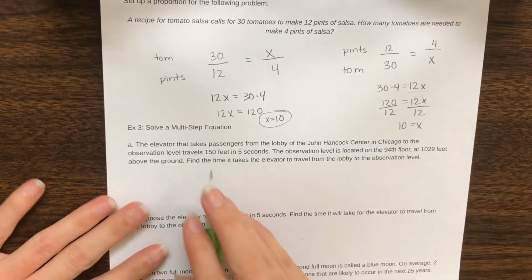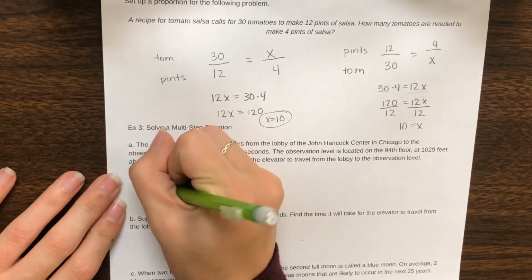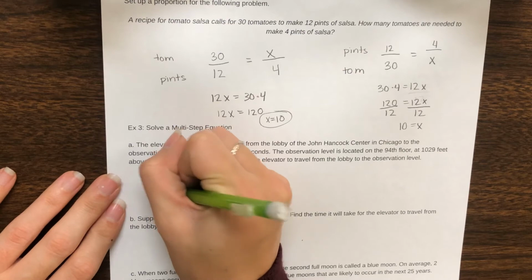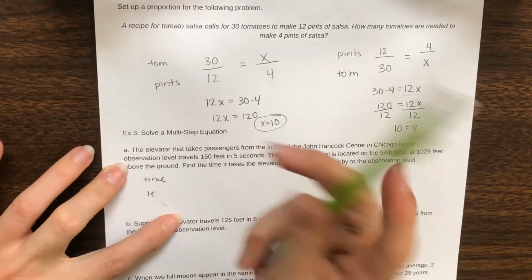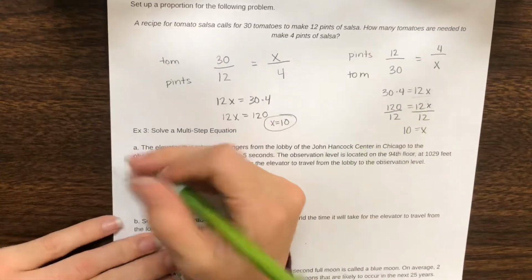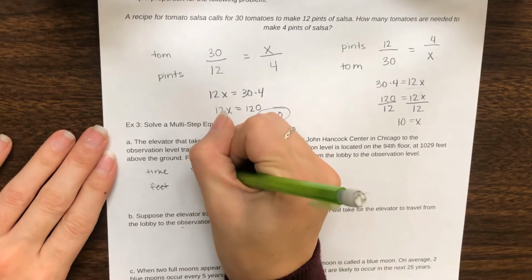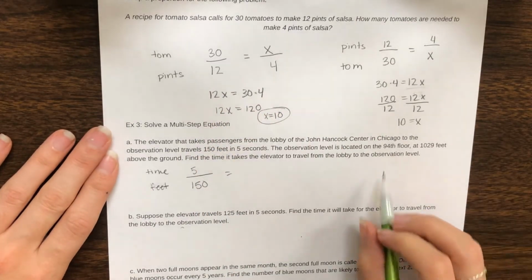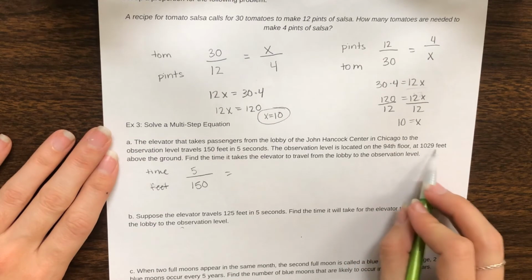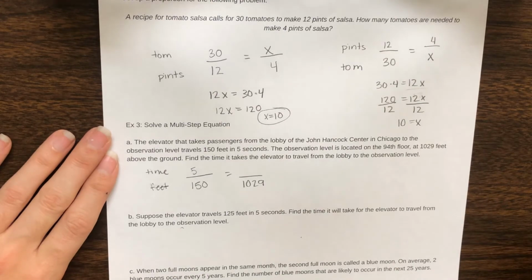Okay, so first thing we know, we have time and we have floor or level or whatever you want to say there. Or we'll say feet. Okay, so for my first one, I traveled 5 seconds and 150 feet. Second one, I'm traveling, it gives me feet again, so it's going to be 1,029, and then we're going to have x.